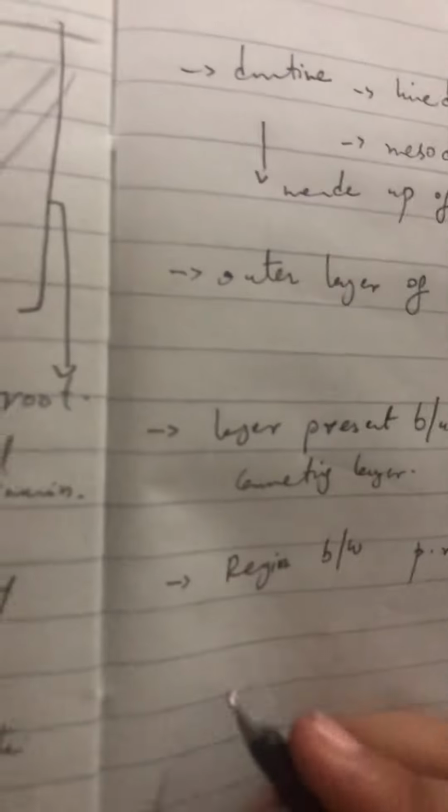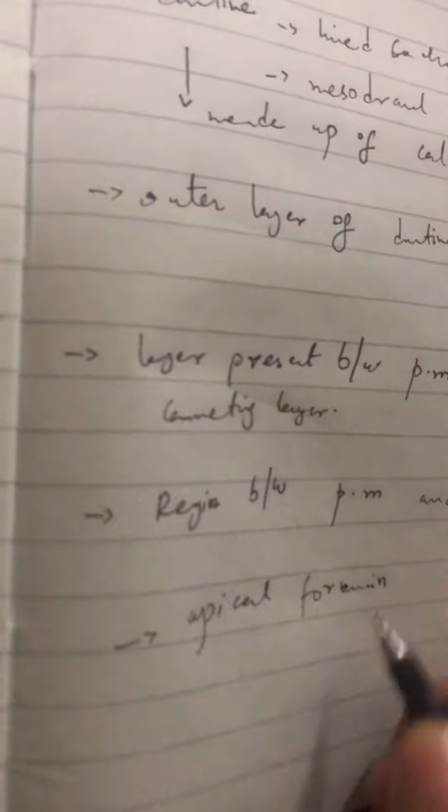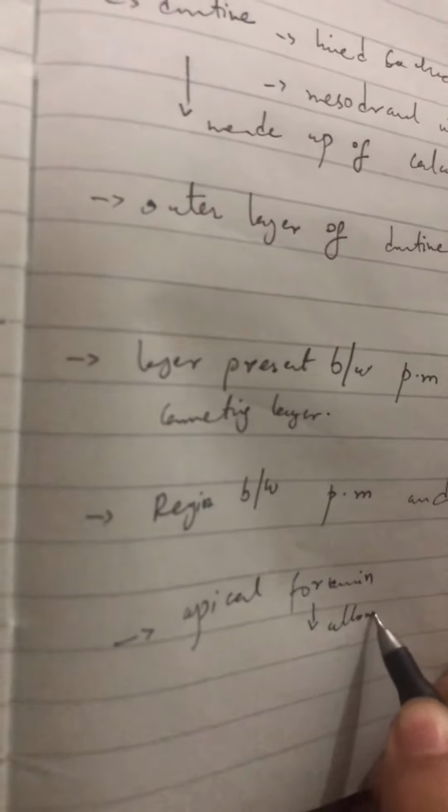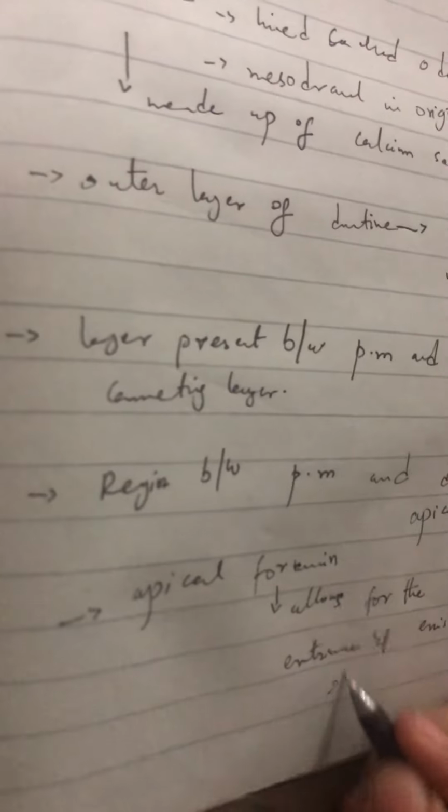Basically, the apical foramen allows for the entrance and exit of the nerve and blood vessels.